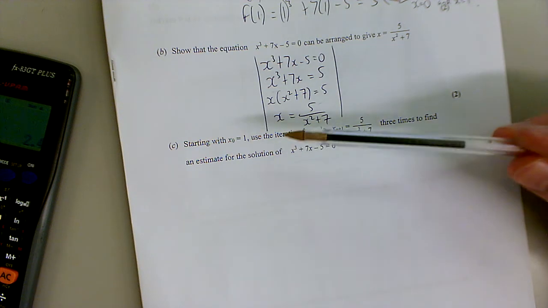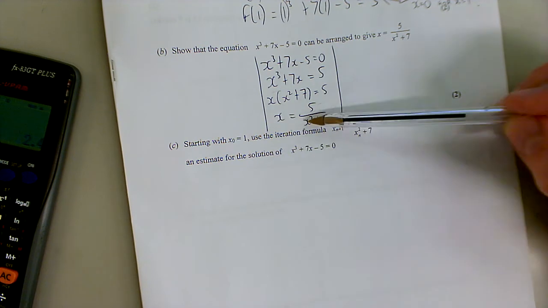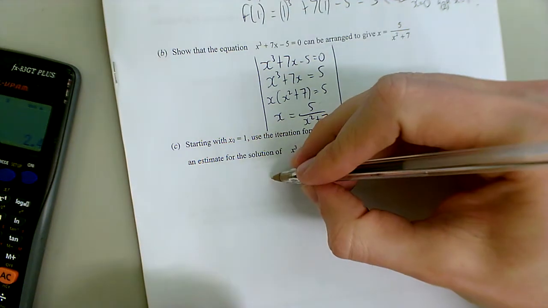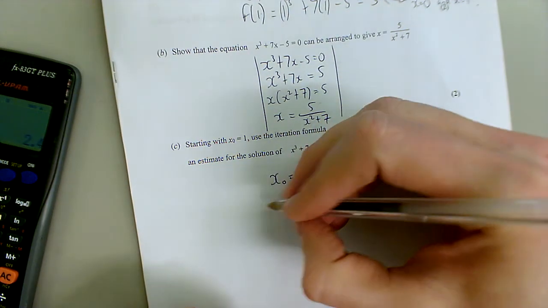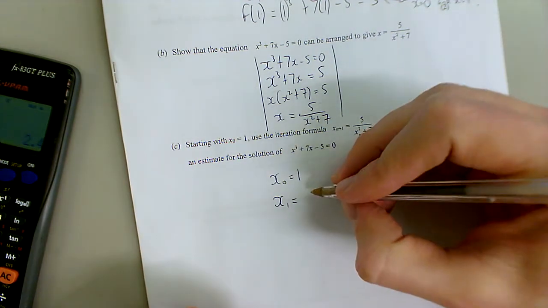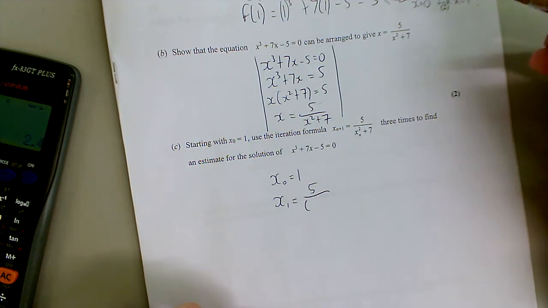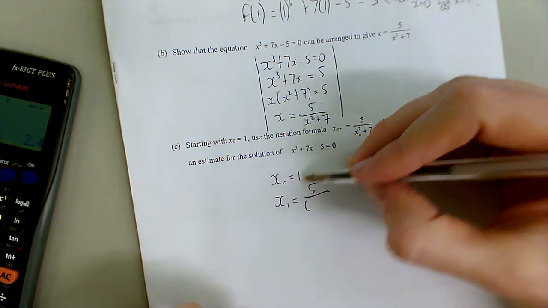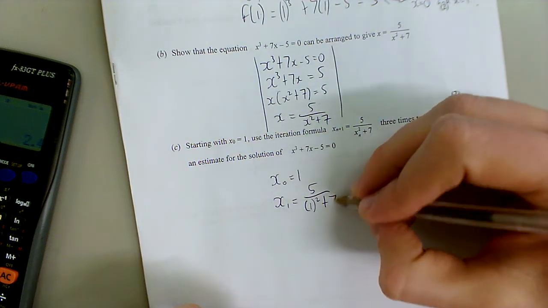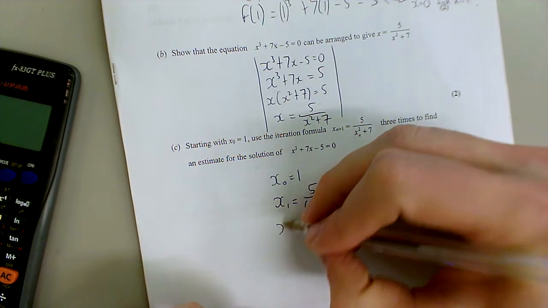So you'll see that this formula, the x by itself, has now just been made x n plus 1 for this iteration question, and the x on this side has been made into xn. So how do we use this? Well, if x0 is equal to 1, then for my first term I'm just going to do 5 over, I'm going to sub my previous term in, because that's how we do it with iteration. I'm going to sub my previous term, which is 1, in where it says x to the n, so 1 squared, and you've got the plus 7 on the bottom. That gives you 5 over 8, which is 0.625.